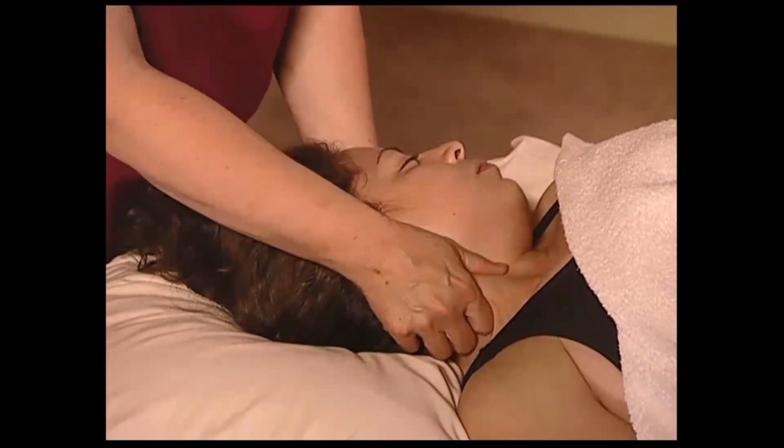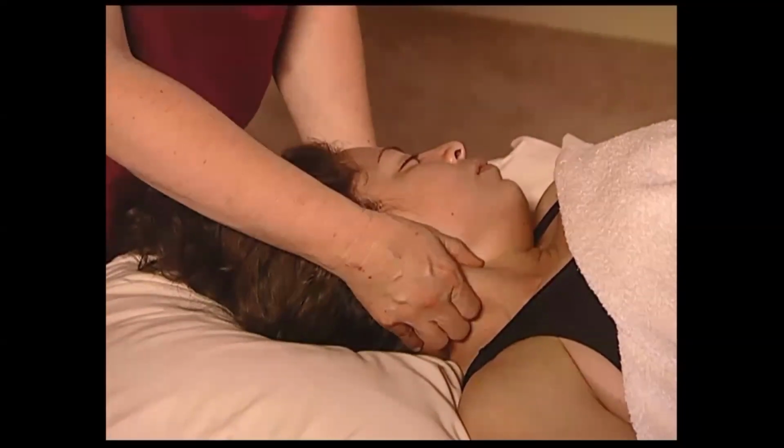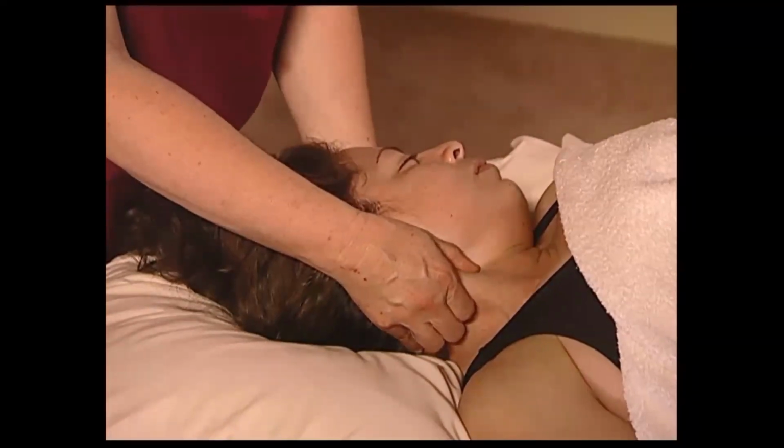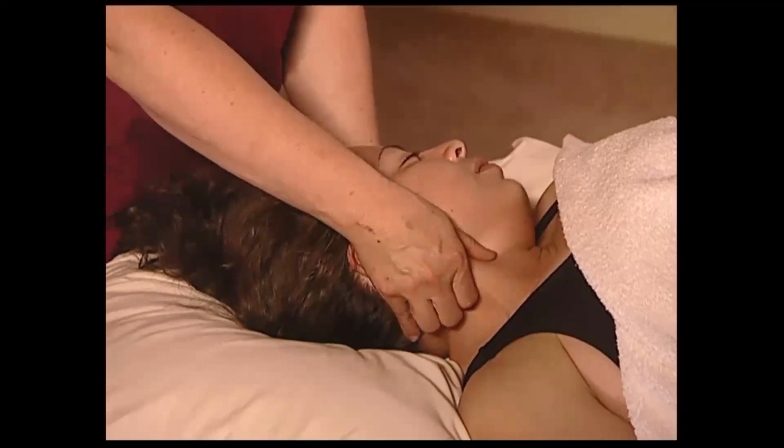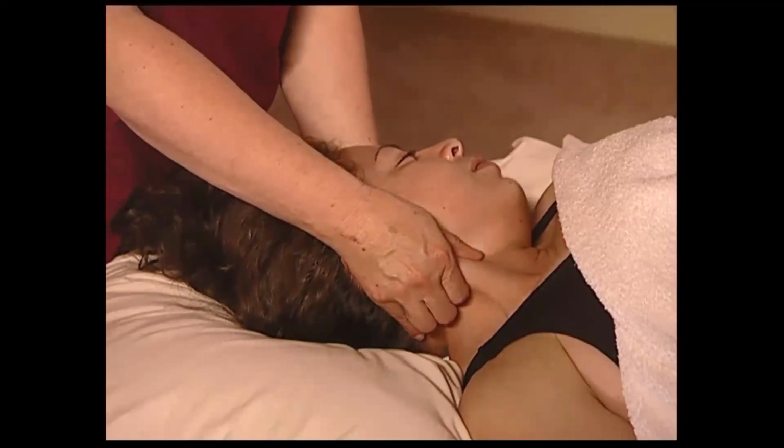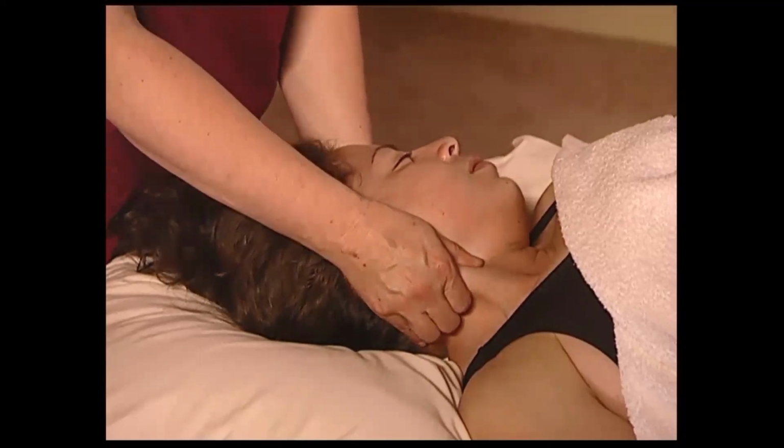Often referred pain pattern from the sternocleidomastoid can mimic a vascular headache. If this is the case, use the specific release for this muscle.